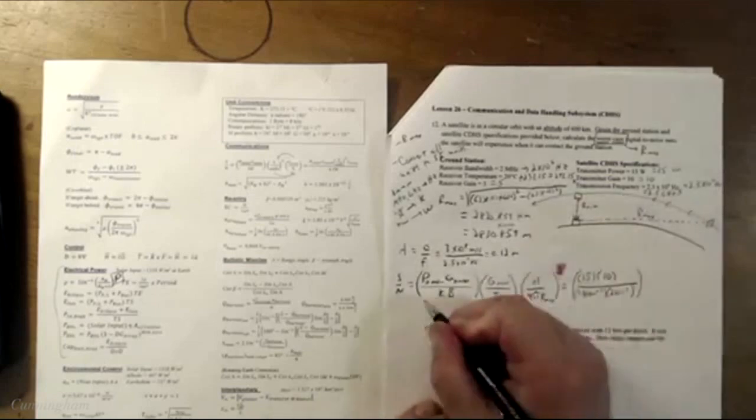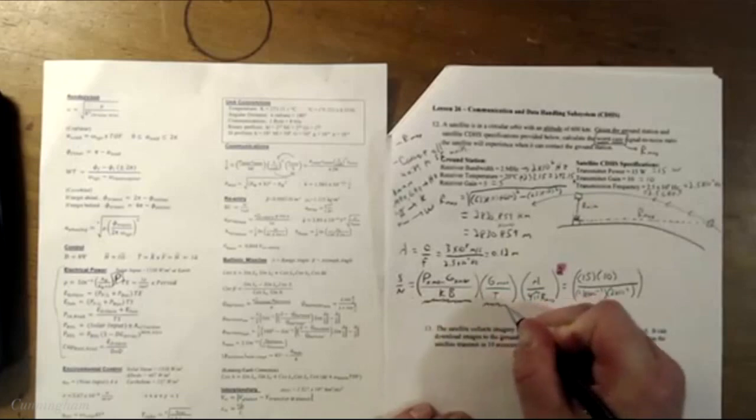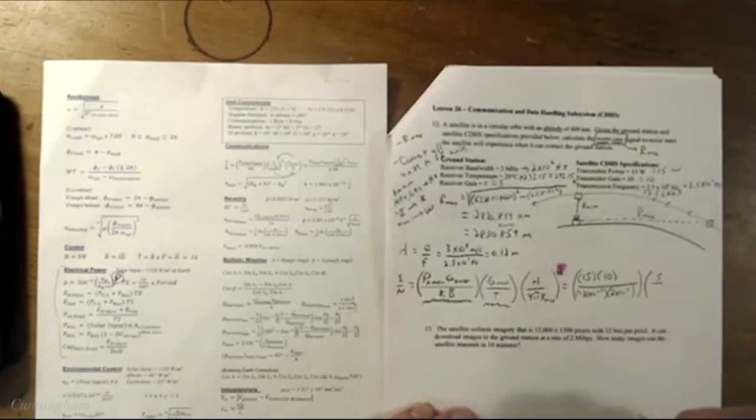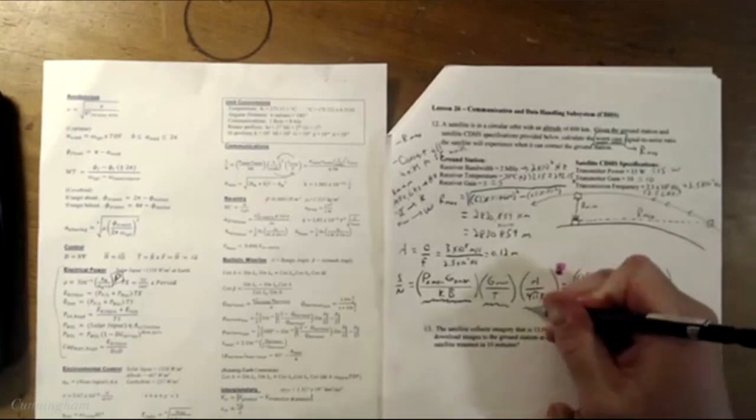Okay, that takes care of this term. Now, I'll just underline it like this. Now let's do this term. Gain of the receiver. Receiver gain is 5, over the temperature, which receiver temperature we discovered was 293.15. Okay. Now for this last term.